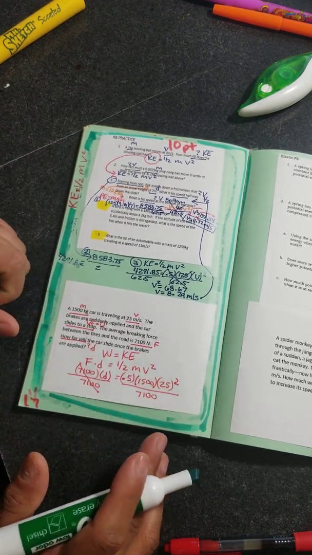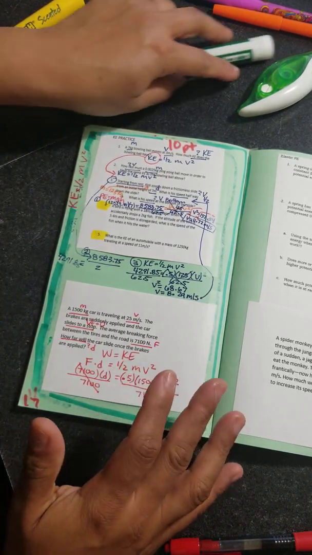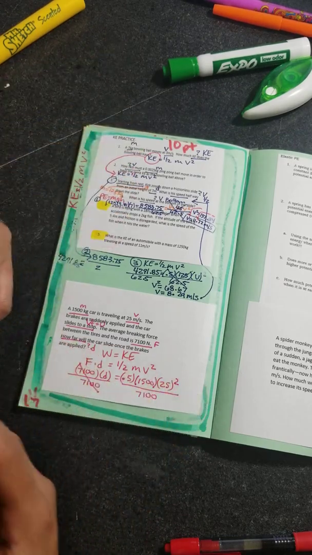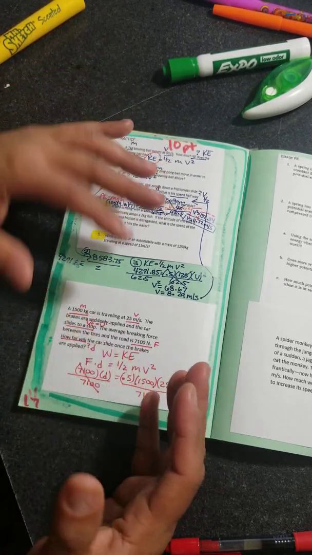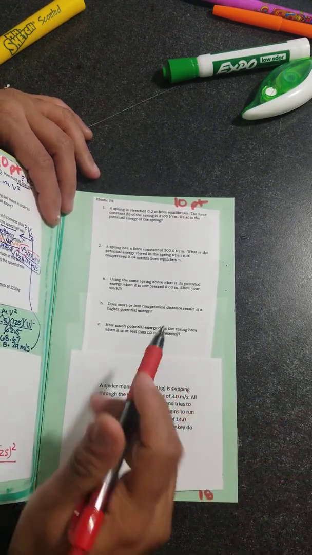That's it. Okay, I'm trying to help you out and do as much with you on this foldable because I want to make sure that I'm helping you out. This is a big unit. Normally it's divided into 2, but unfortunately we have 2 units combined.